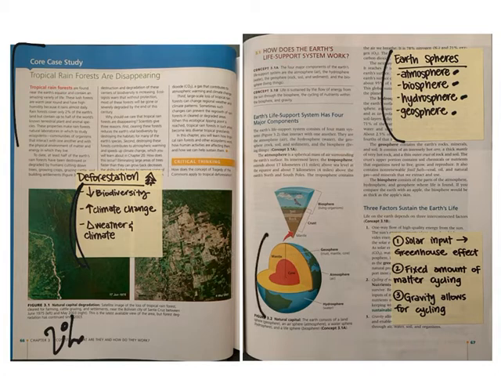When we take a look at the structure of our planet, know that the biosphere can inhabit only certain parts of the planet, right? You don't find living things in the core and the mantle, but you find living organisms on Earth's surface, even within the soil and within the atmosphere.